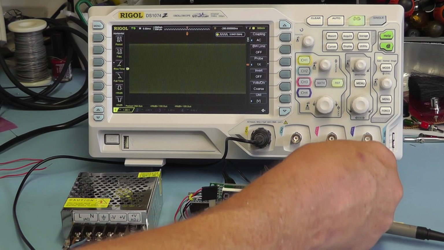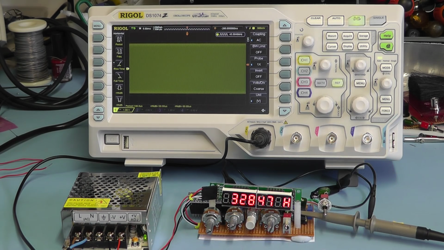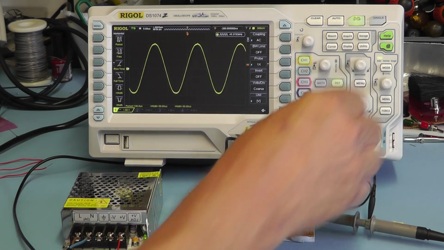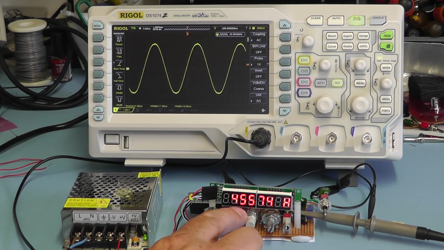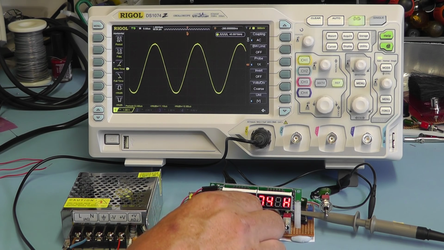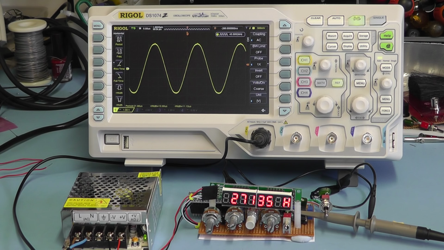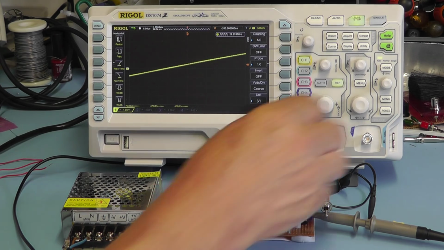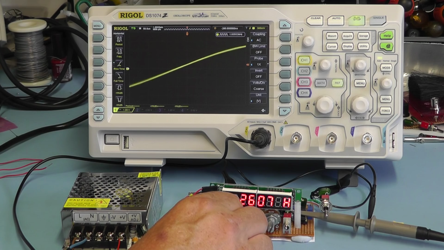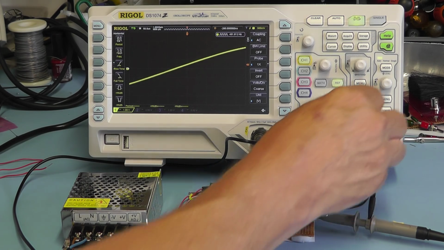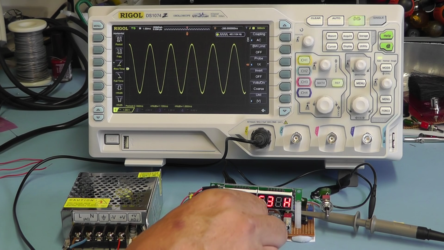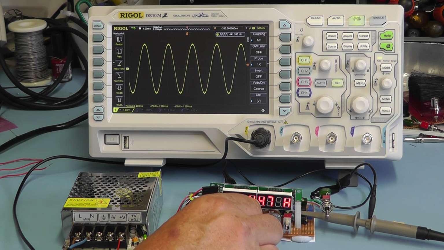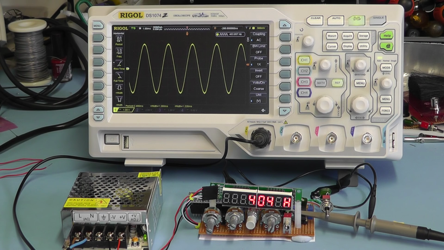If I switch the range, the highest it's going up to there, as you can see, is 45,577 hertz, and that range will go down to just slightly over 404 hertz.